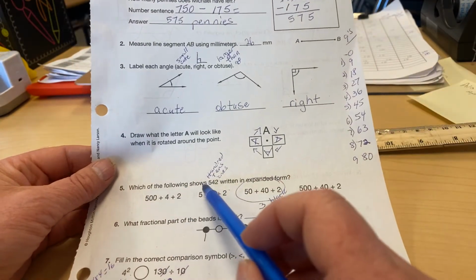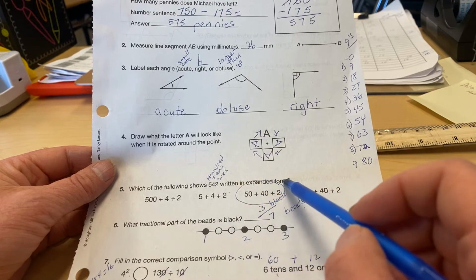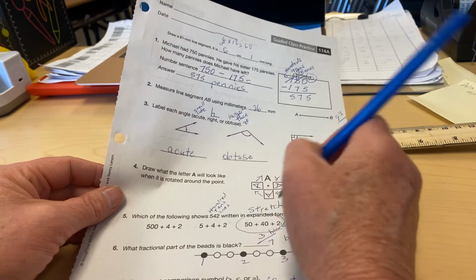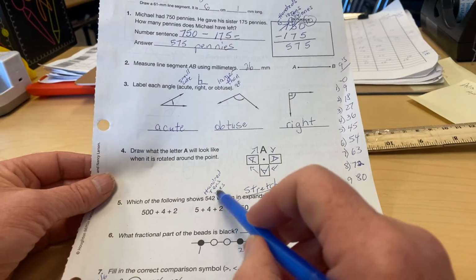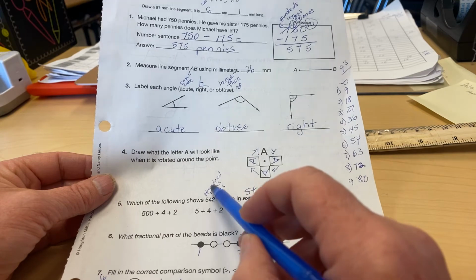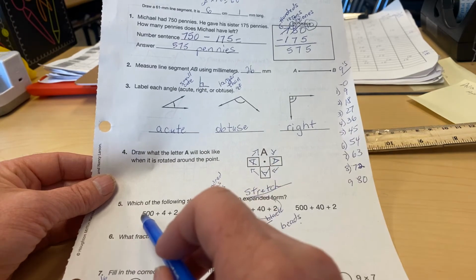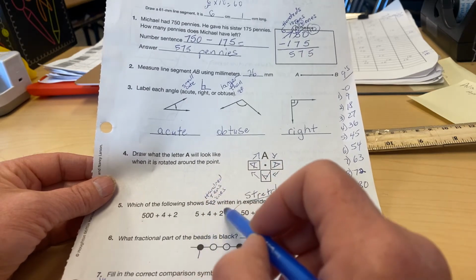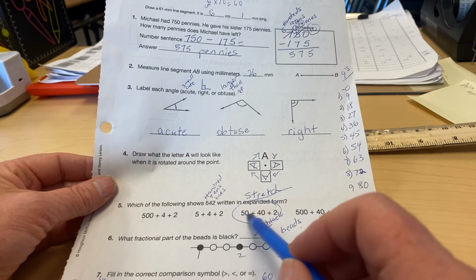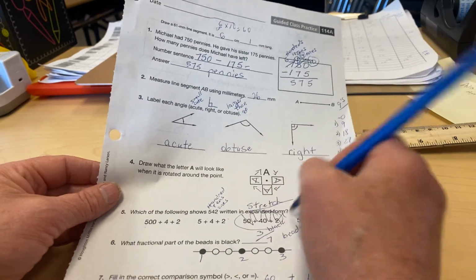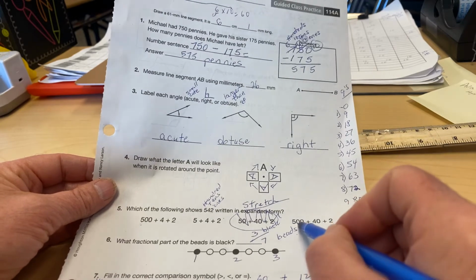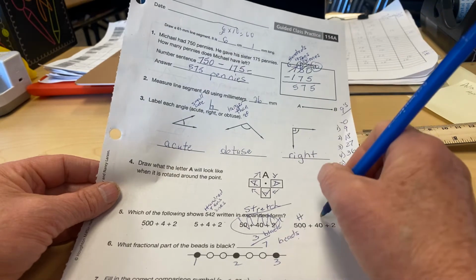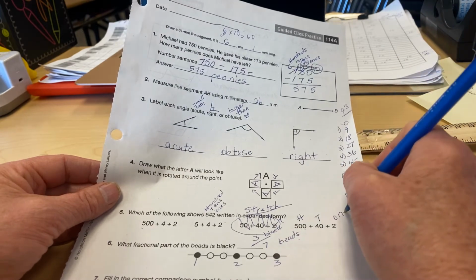Next one, which of the following shows 542 written in expanded form? Expanded means stretch. Stretch it out. Okay, so I know I have the 2 is the 1s, the 10s are the 40s, and the 100s are the 5s. So we have 100s right here of 500, but this isn't right. This isn't right, but let's see about this one. This isn't right. Oh, I put a circle. That was not right. How about this one? So there's my 500. There's my 40, my 4 10s. So we'll put this is the 100s, and this is the 10s, and this is the 1s. This one is correct.